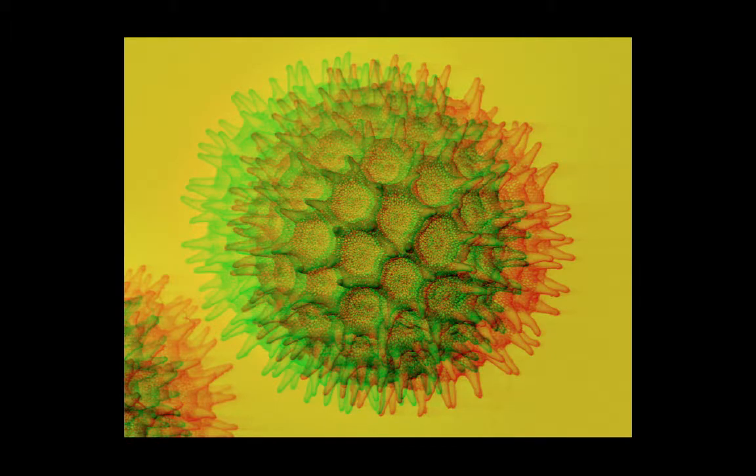So the first thing to remember is that we see in 2D, not 3D. The visual cortex turns 2D images on our retina into a 3D representation. What you're looking at here is a stereoscopic image that you would wear glasses for, and then it would give the effect of being a 3D image by separating out the red and green channels in terms of how we see.